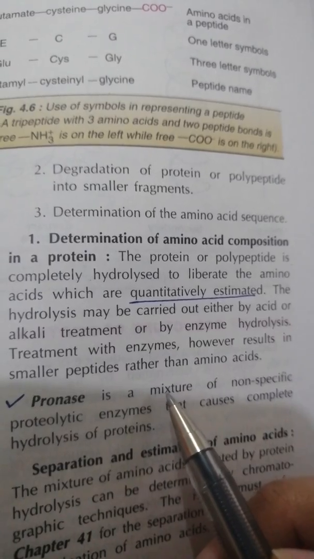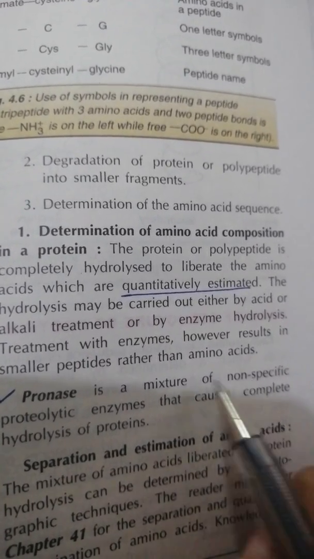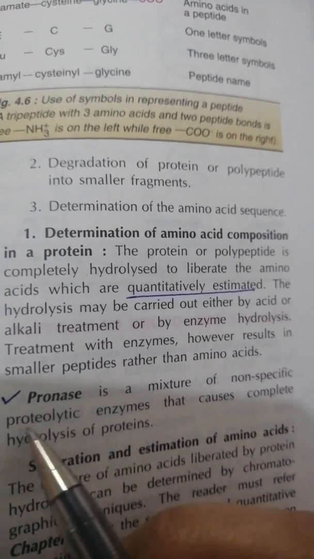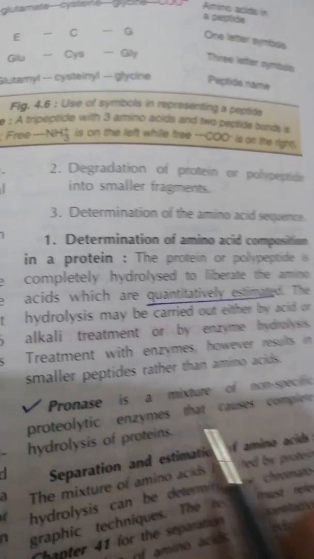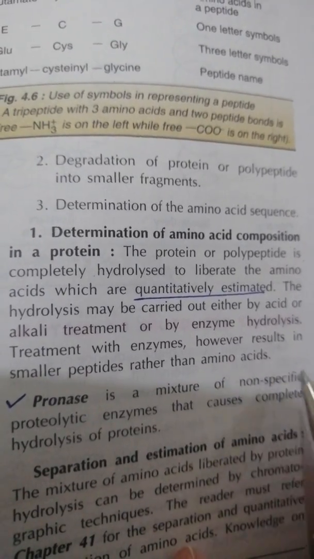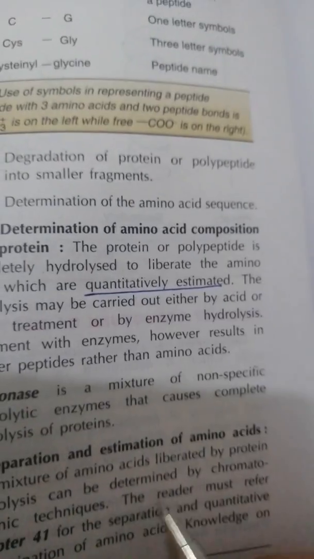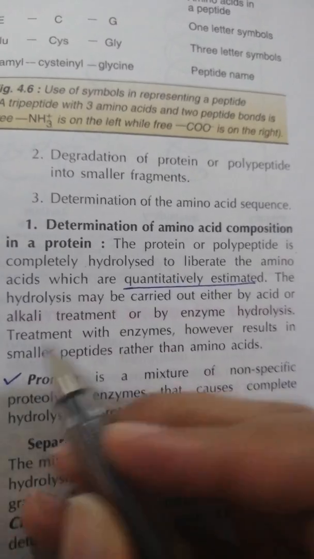It's a mixture, so not just one non-specific enzyme, but multiple types. And proteolytic means it's responsible for peptide bond breakage. Why we mention non-specific will become very clear, because in another step we'll have to use specific proteolytic enzymes. So you need to really remember what pronase is.